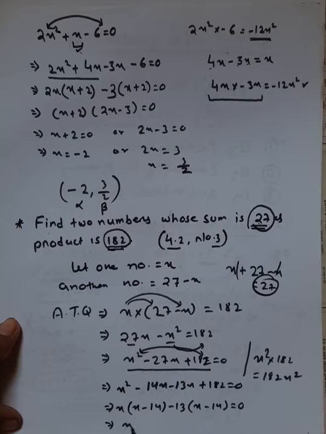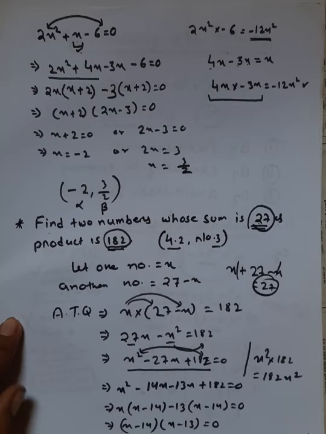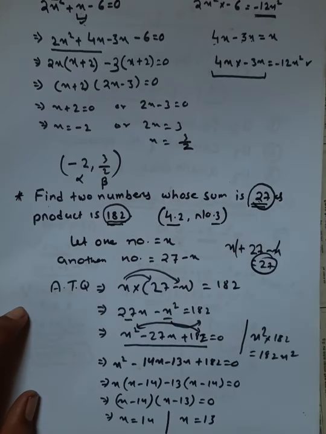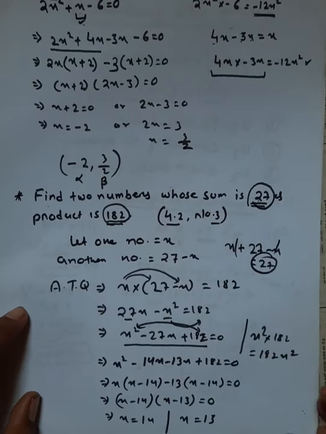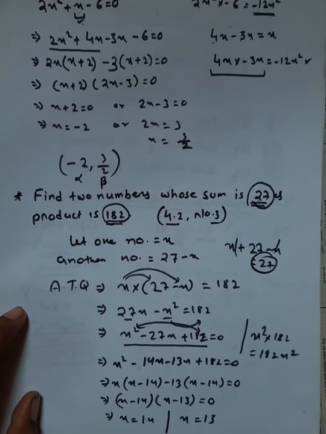Now x minus 14 will be taken as common. This will be x minus 13. So x is equal to 14 or x is equal to 13. Okay, this is the answer. x is equal to 14 and x is equal to 13.